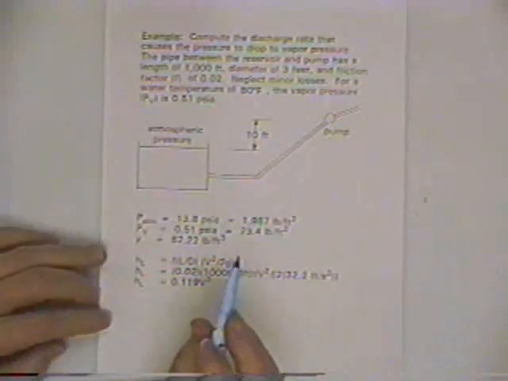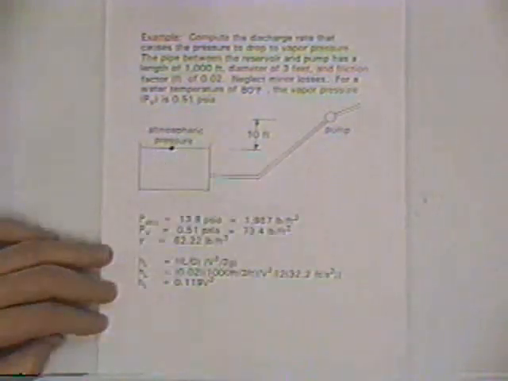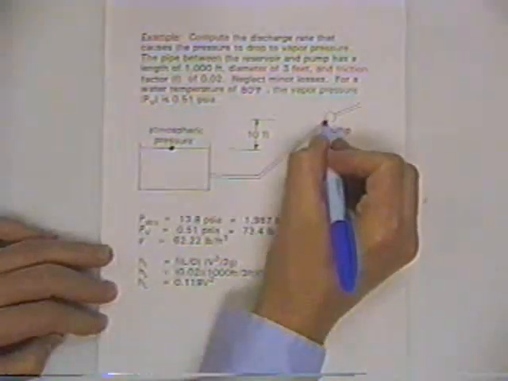Okay, so the energy equation comes into play again. We use it a lot in fluid mechanics. We pick our two points, and we always pick the two points based on our ingenuity to solve the problem. So let's pick a point here. We know the pressure head there. And let's pick a point here.